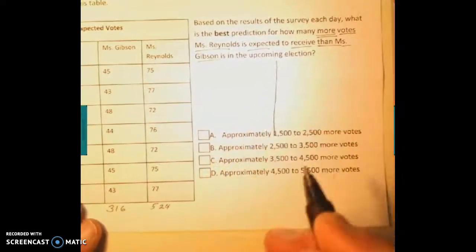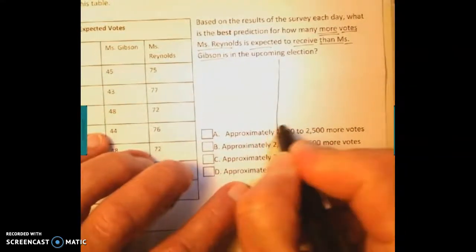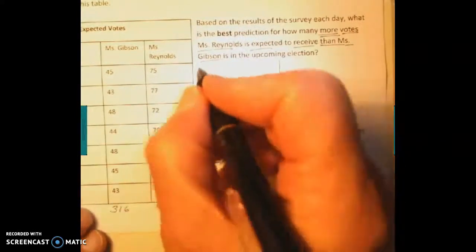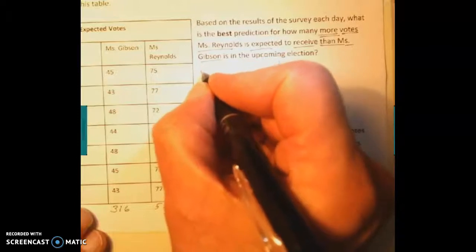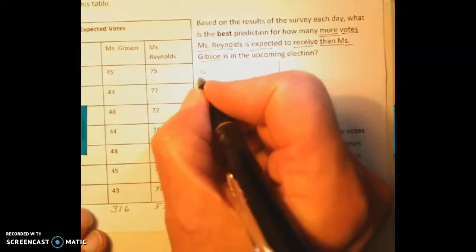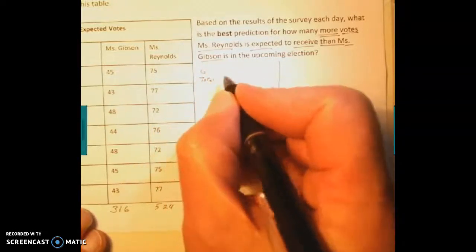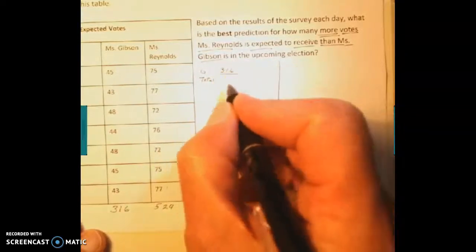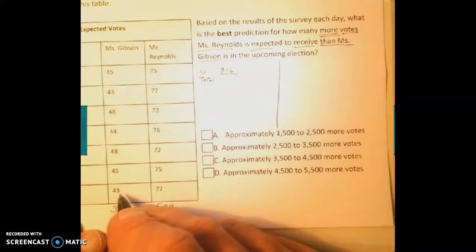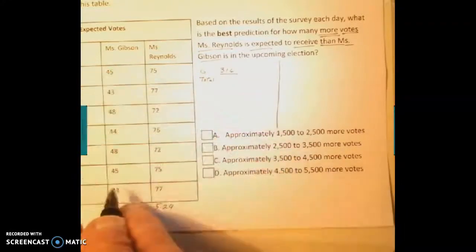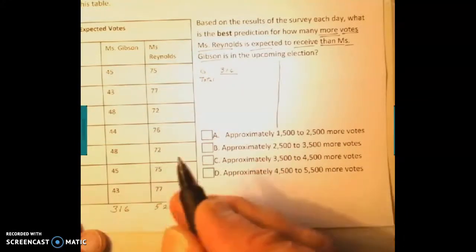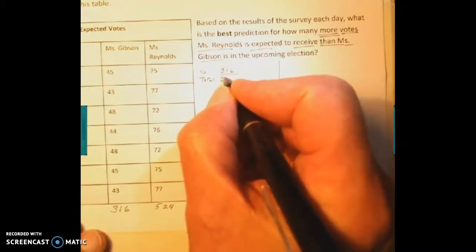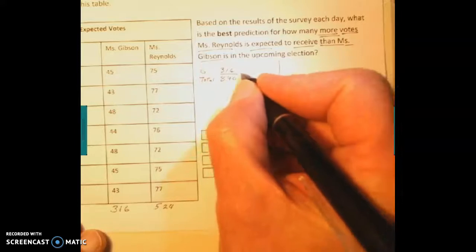So I'm going to do this problem twice, and first figure out how many would vote for Gibson. So Gibson versus the total from the survey, it was 316, and 7 days, and each one has 120 people that he surveyed, so 7 times 120, 840 total.